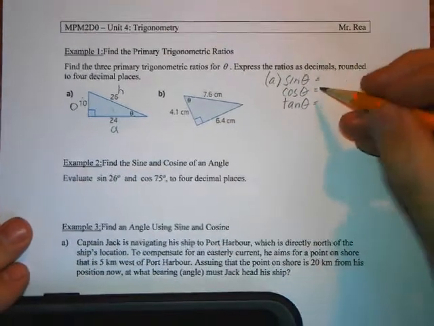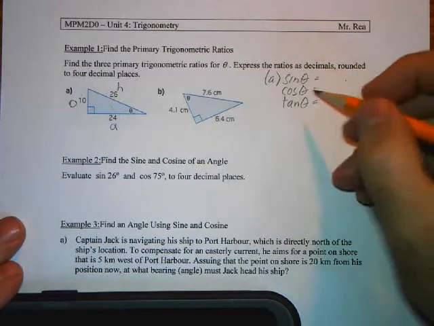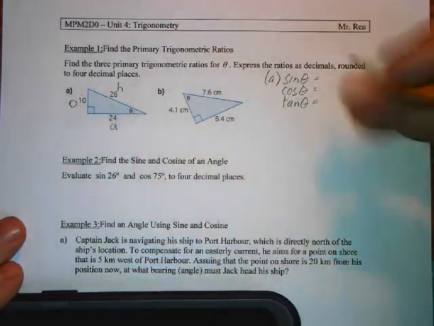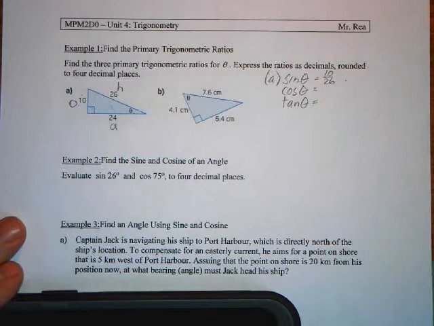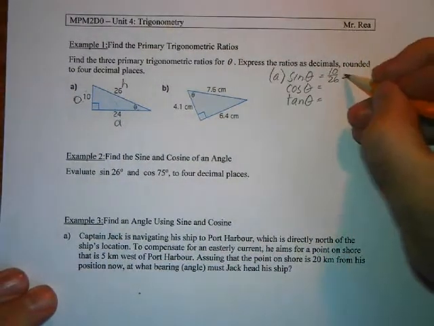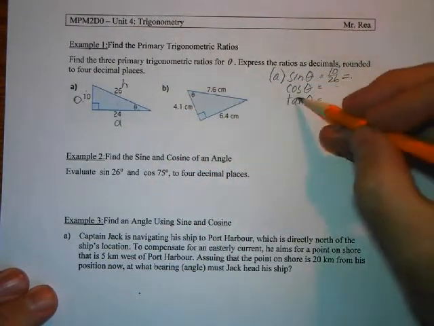Remember SOHCAHTOA. SOH, sine is opposite over hypotenuse, so opposite 10 over 26. Maybe I'll just do the decimals at the end just to make sure we get the fractions here.